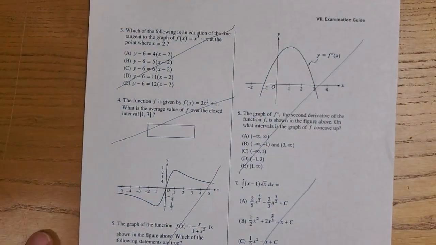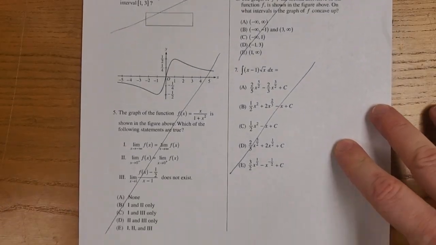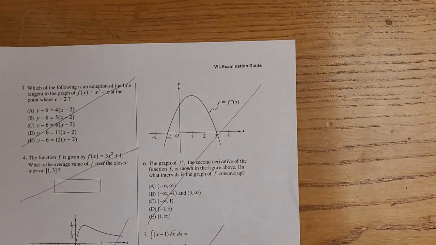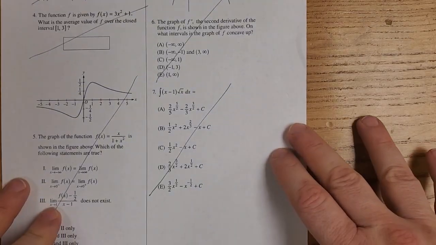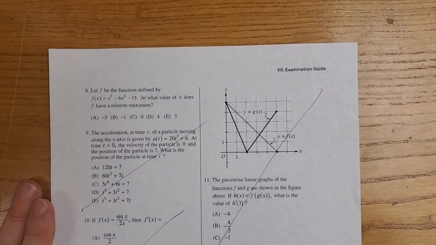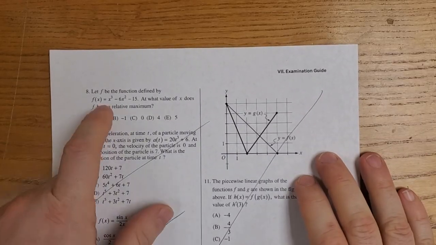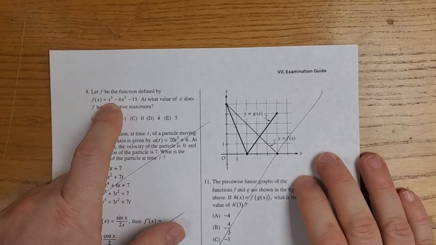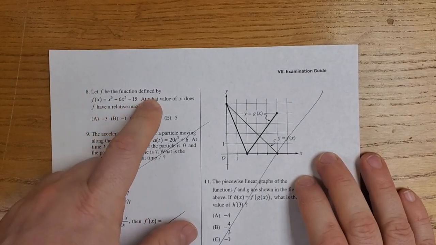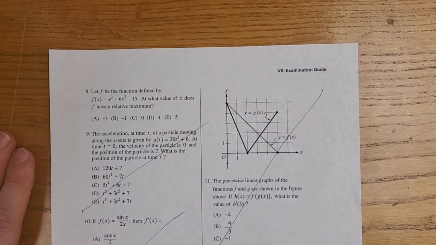Okay, so the next page, number 3 we've seen before, number 4 we've seen before, number 5 we've done before, 6 and 7, so we get to skip that page entirely. Move on to number 8. That's new to us. So we have f is a function defined by x cubed minus 6x squared minus 15. So what value of x does f have a relative maximum?